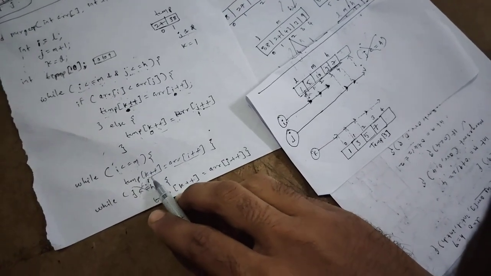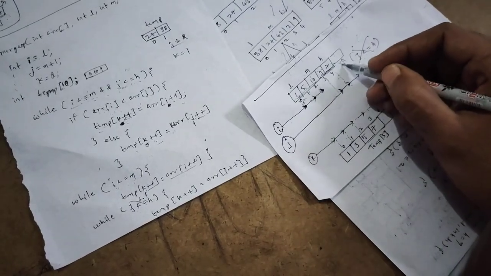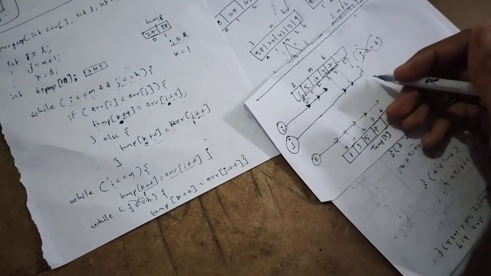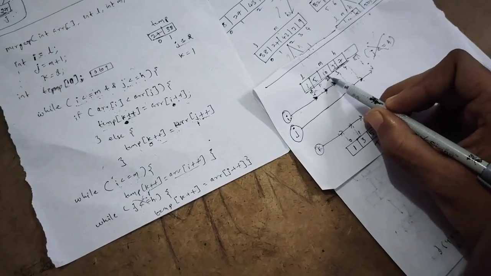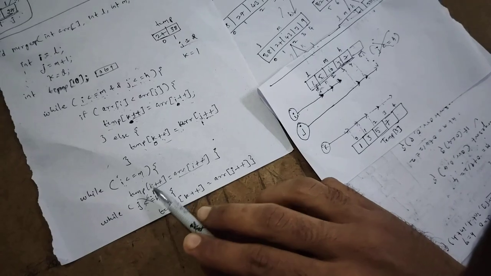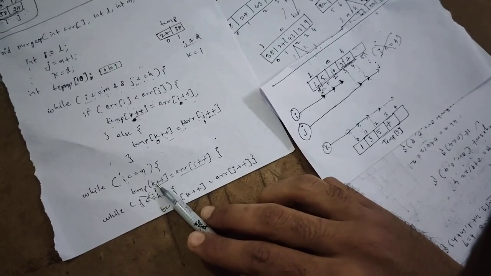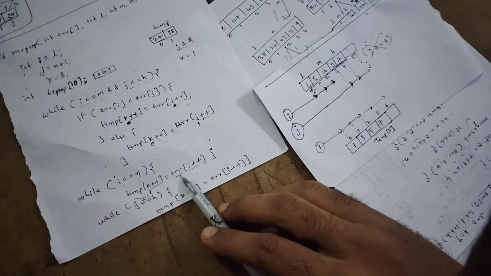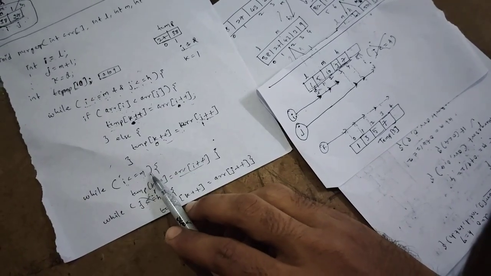So k is 4, j is 5, i is 2, temp 4 equals to array 2.